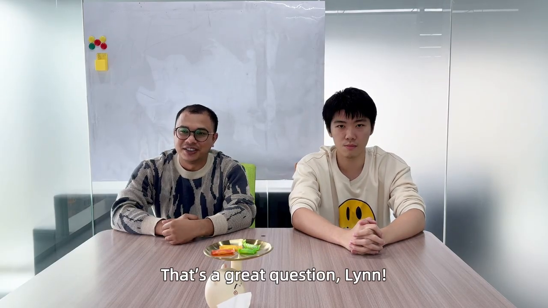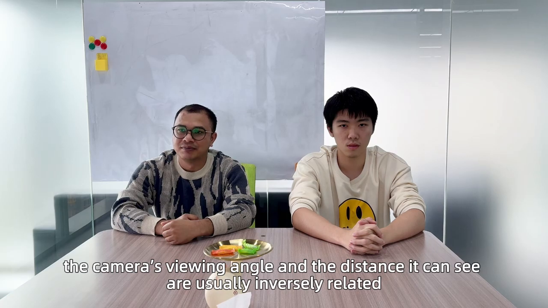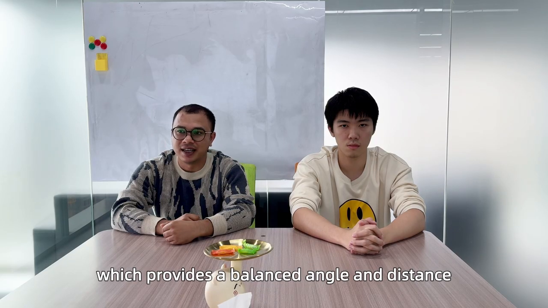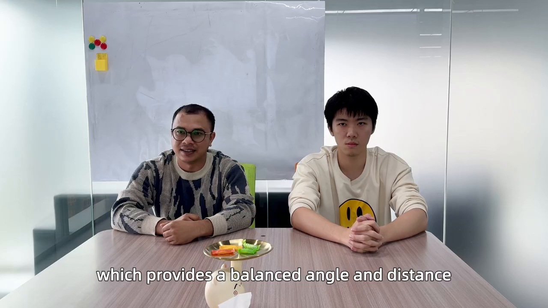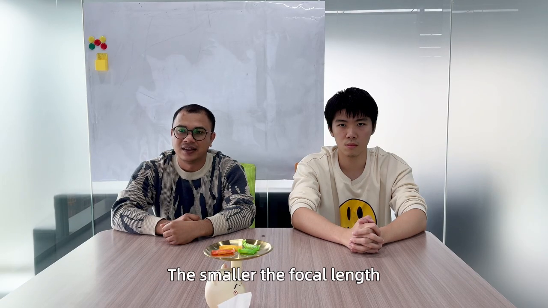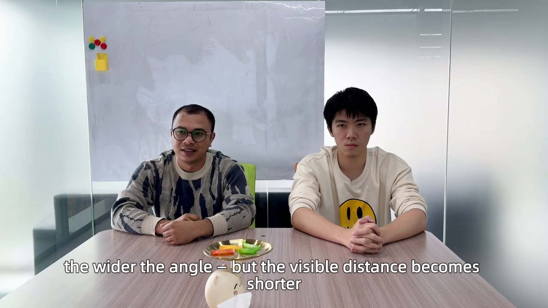That's a great question, Lin. Actually, the camera's viewing angle and the distance it can see are usually inversely related. Most of our cameras are equipped with a 4 mm fixed focal length, which provides a balanced angle and distance. Here is how it works. The smaller the focal length, the wider the angle, but the visible distance becomes shorter.